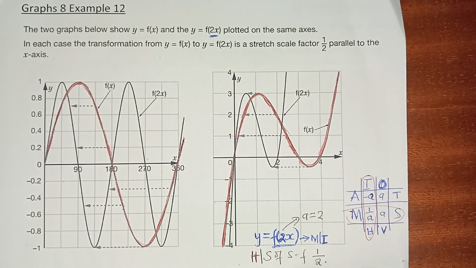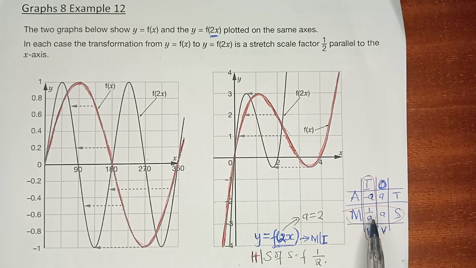Horizontal means all x values are affected. And because it is multiplication and therefore a stretch, all x values are going to be multiplied by 1 over a. Multiplication inside is a horizontal stretch of scale factor 1 over a.